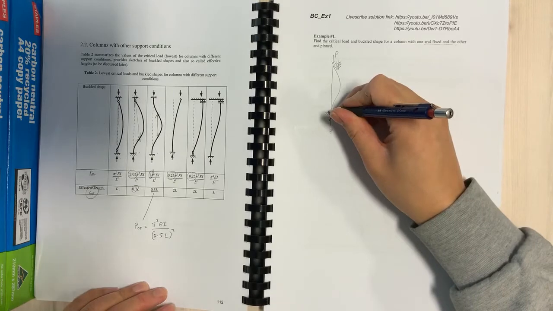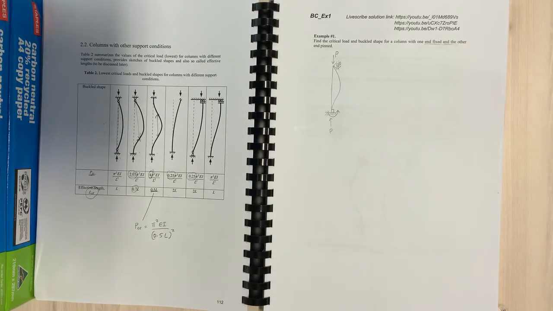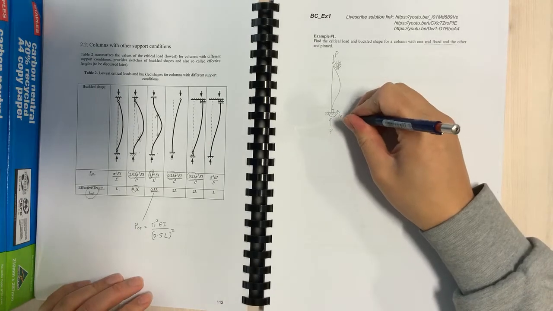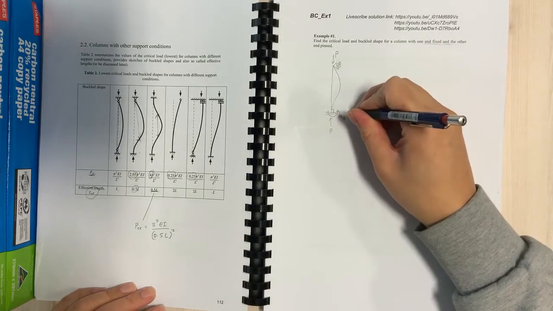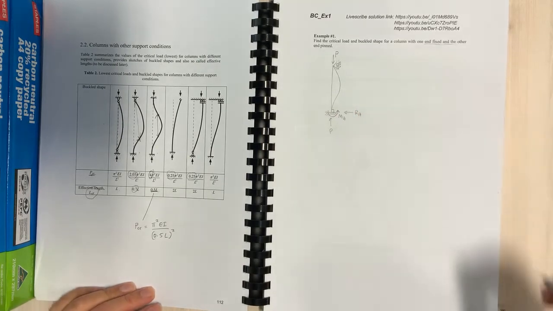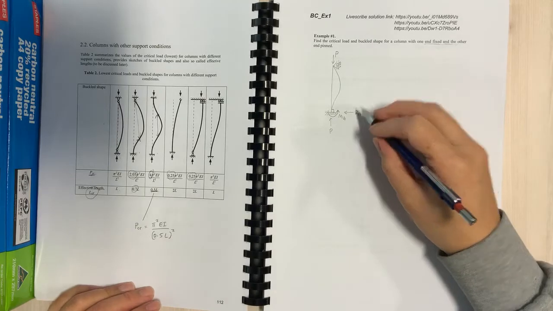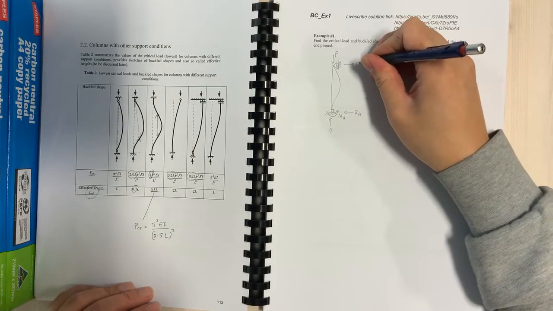You would also know that there's going to be a moment reaction at that point there, which we'll call MA. We also know that there's going to be a reaction there, which we'll call RA, and we know that there needs to be an equal and opposite reaction coming out there, which is going to be RB.